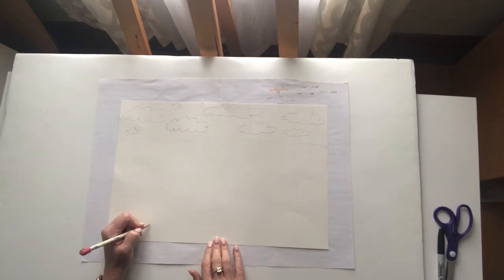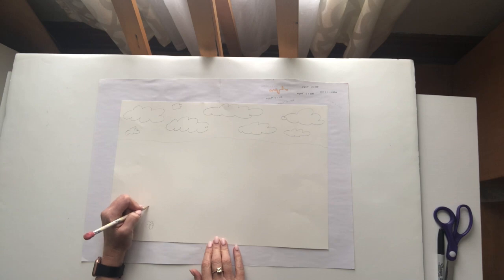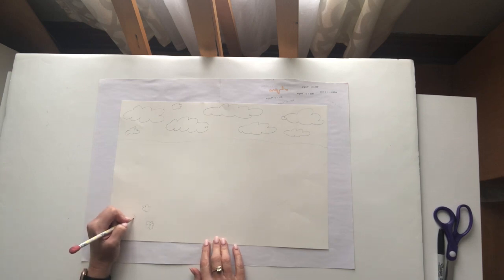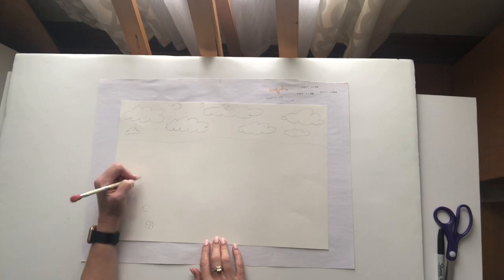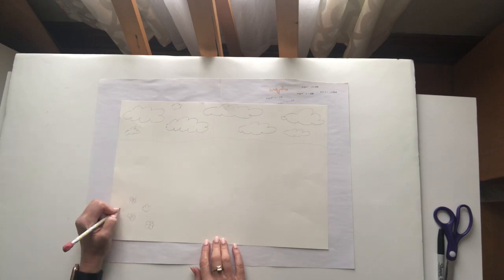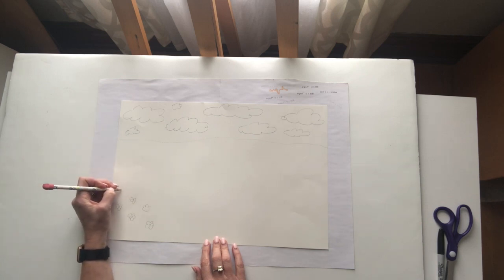You don't really need to make stems on them yet because they're going to be in a field of long grass. So go ahead and just start creating your flowers. I am probably going to fast forward this so it doesn't take forever to watch me, because there's going to be a lot of flowers to draw on here.